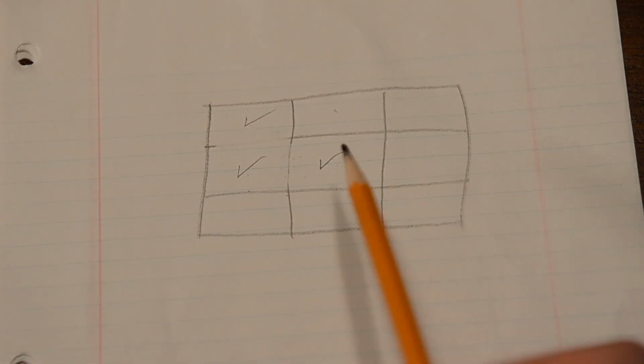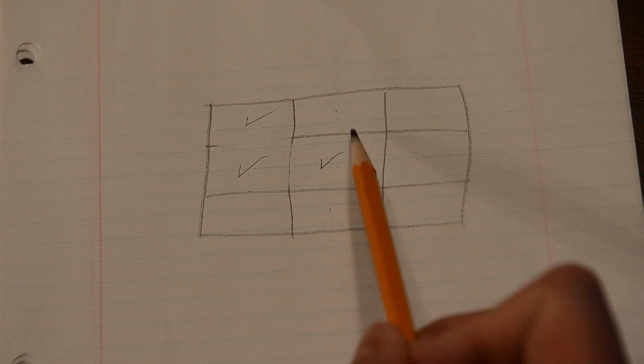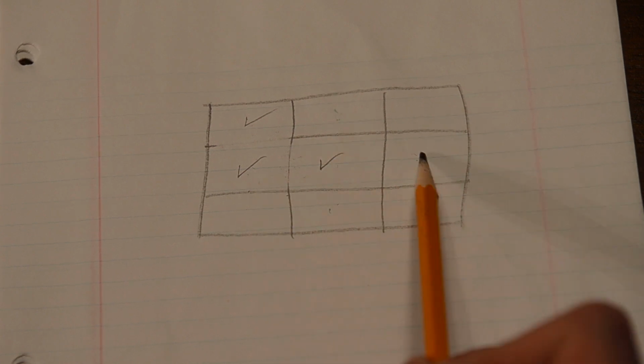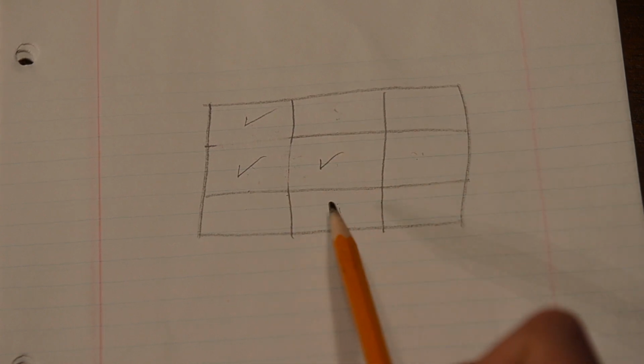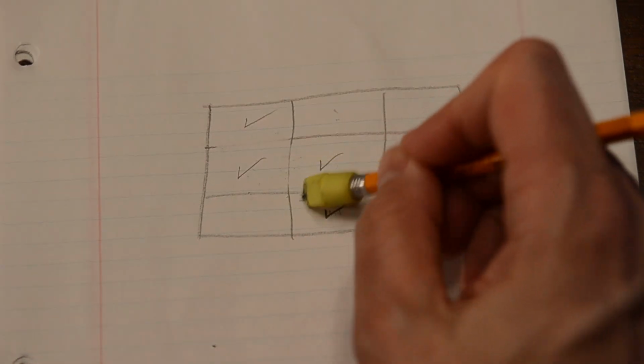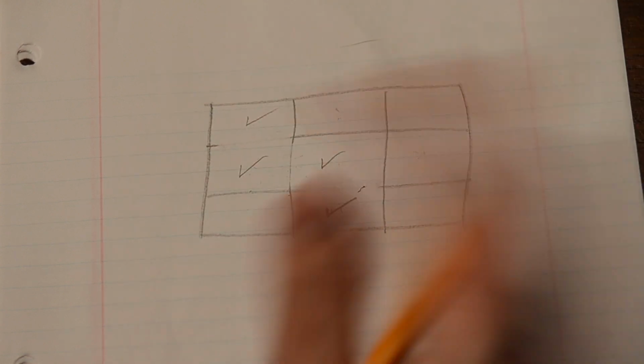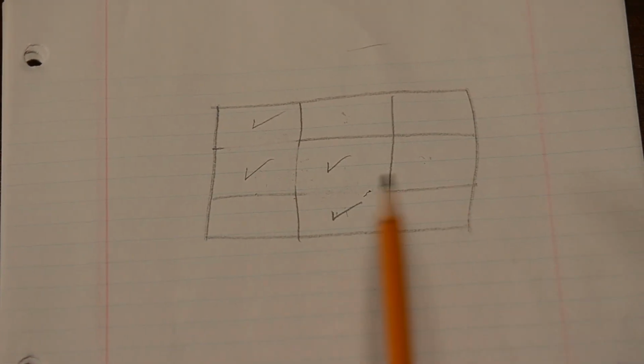Now this middle cell has 4 neighbors potentially, but only 3 haven't been visited. So we can't go here, but we can go here, here, or here. Well, let's suppose that it goes down. We make a check, remove a line, we clear the crud, and all we're doing is smearing. But anyway, now this one has 2 as well.